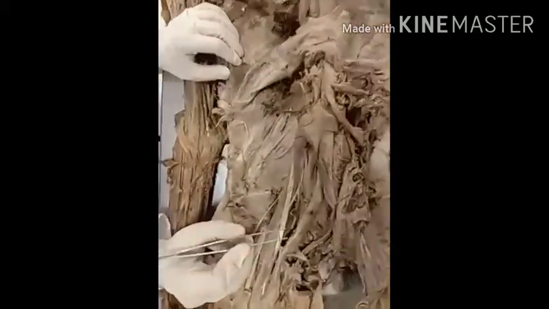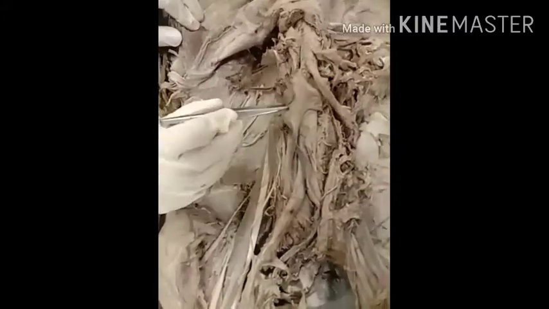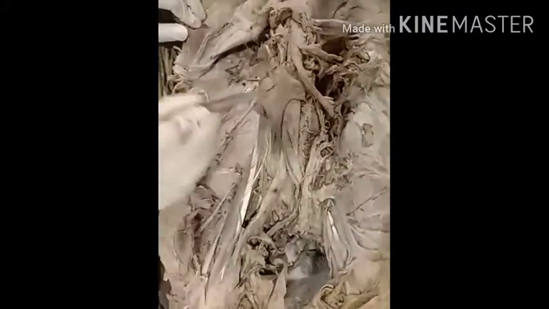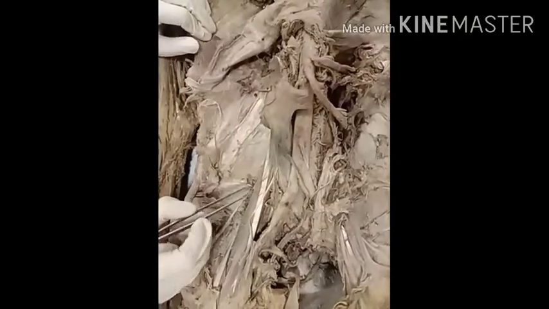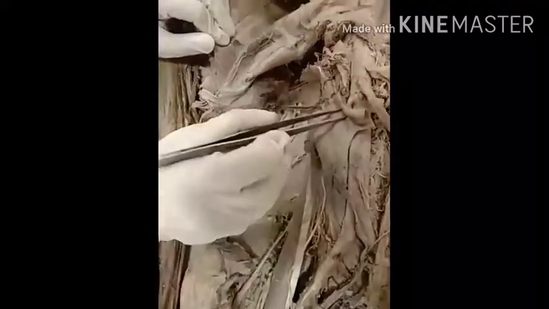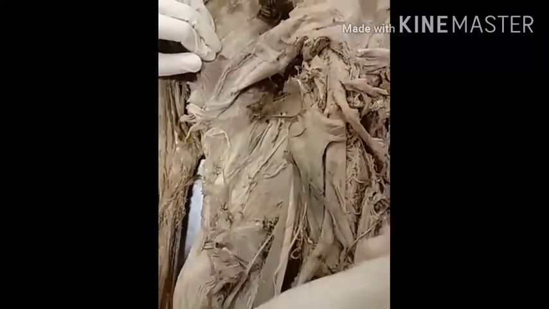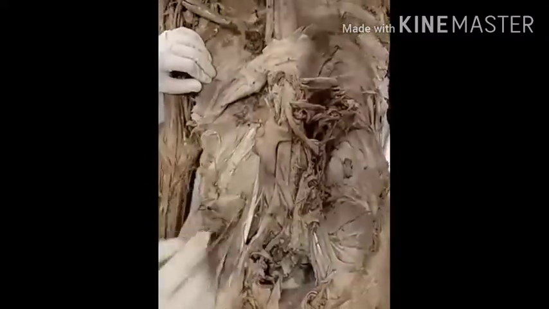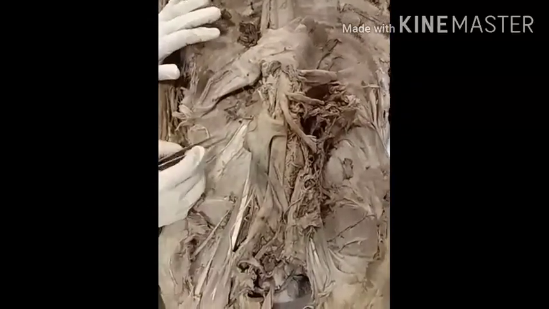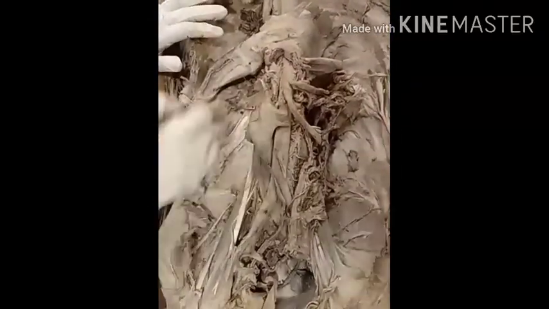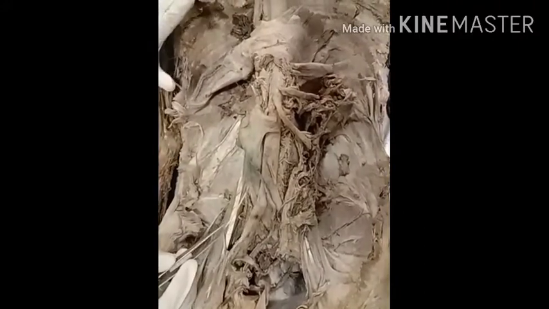Today we have a video demonstration on the posterior abdominal wall, lumbar plexus and diaphragm. We'll begin with the video demonstration of the posterior abdominal wall. As you can see over here, we have removed all the viscera, which were the kidney, suprarenal gland, and the small as well as large intestine.